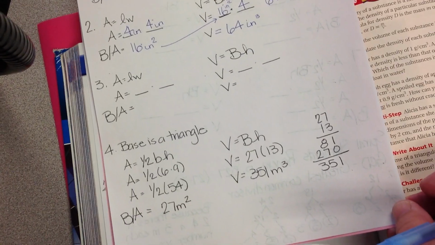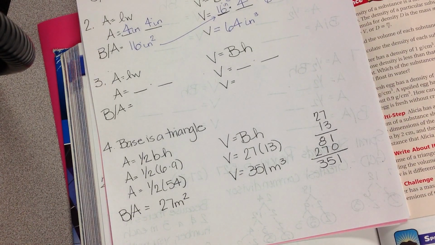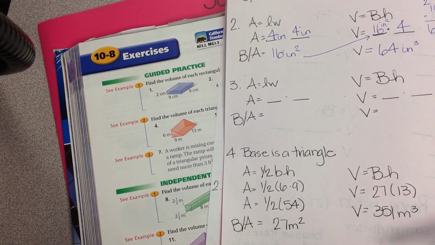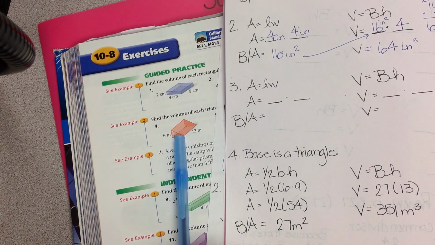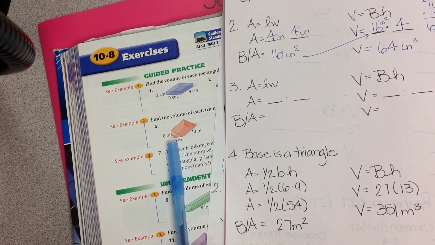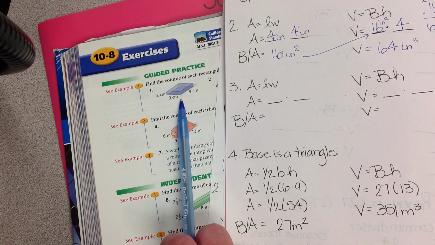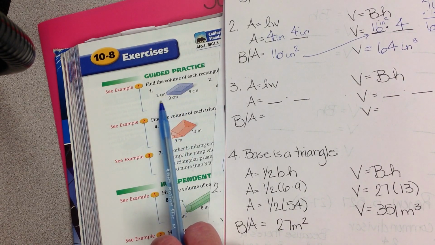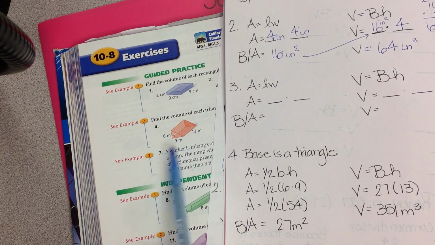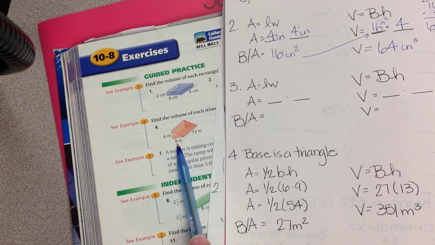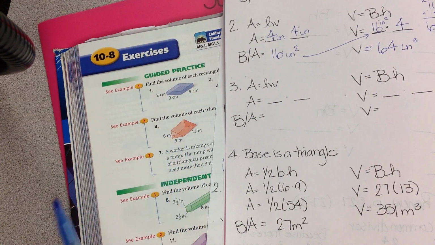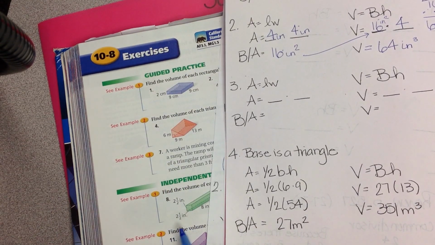But then let's go ahead and look at number 4. Number 4 is the same thing, except that now our base is a triangle. This is where it's going to get a little bit tricky. Up in the rectangles, it really does not matter what you choose as your length and your width or your height, because they all just get multiplied together.